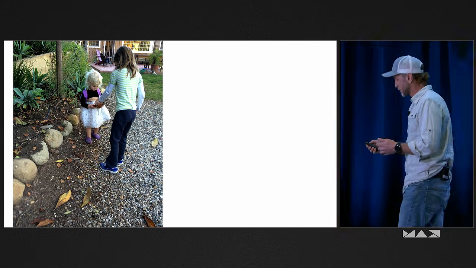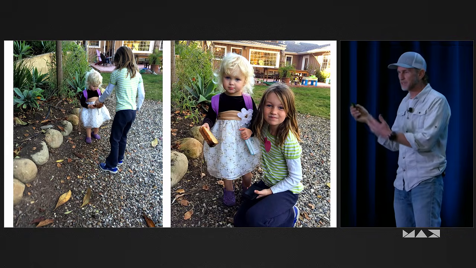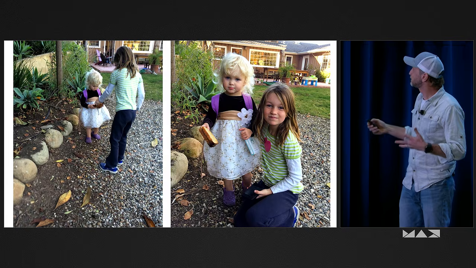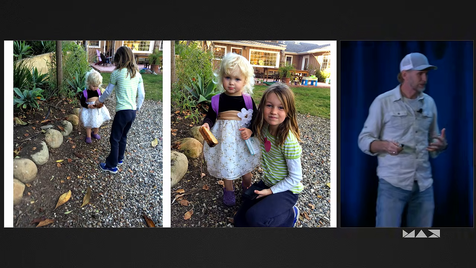And then you arrange yourself, or you maybe arrange your subjects, and you get close. And doesn't she look like a little doll? You know what I mean? I'm like, oh, she's just so cute there. And then you get the shot.